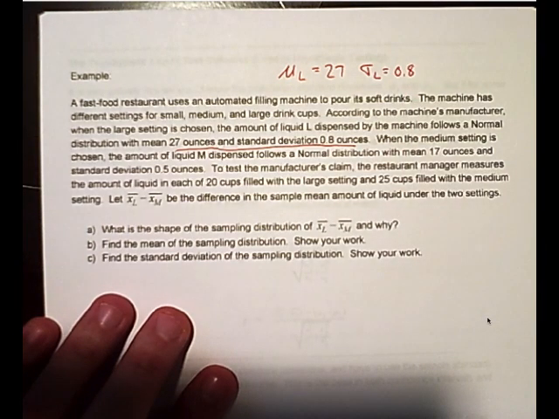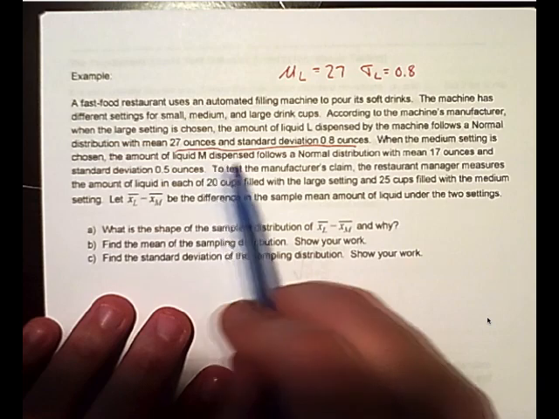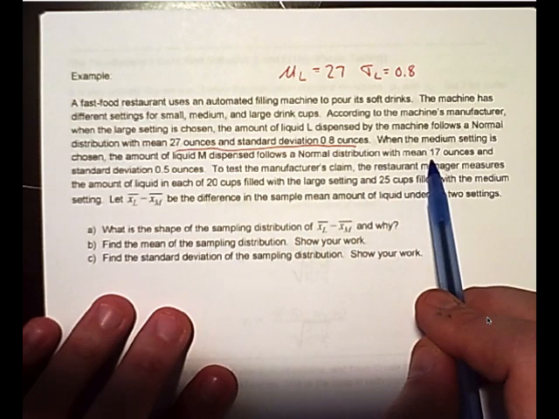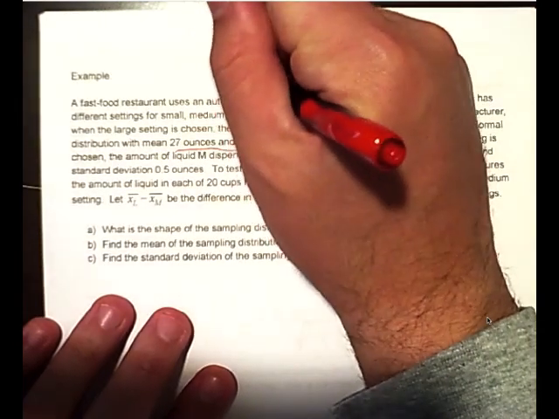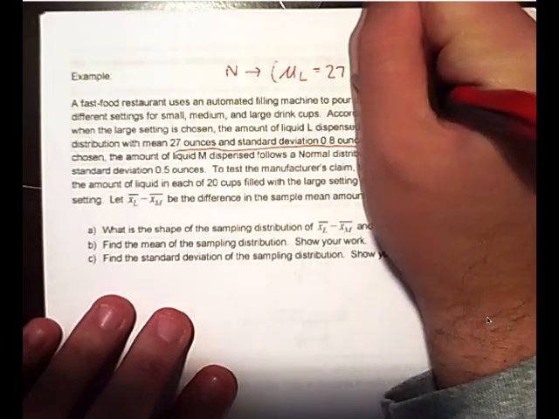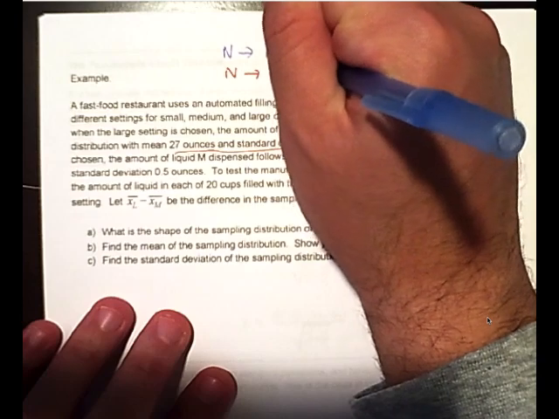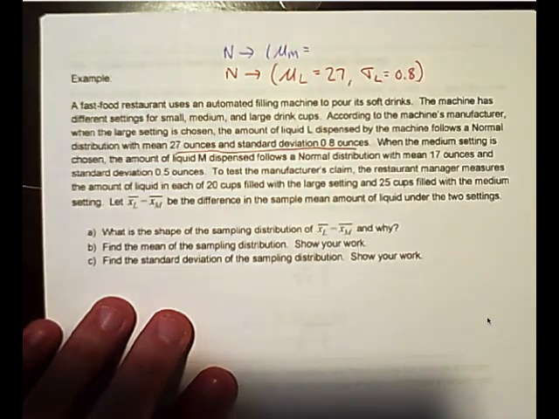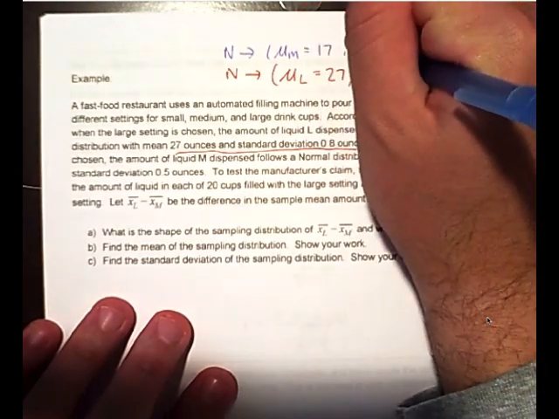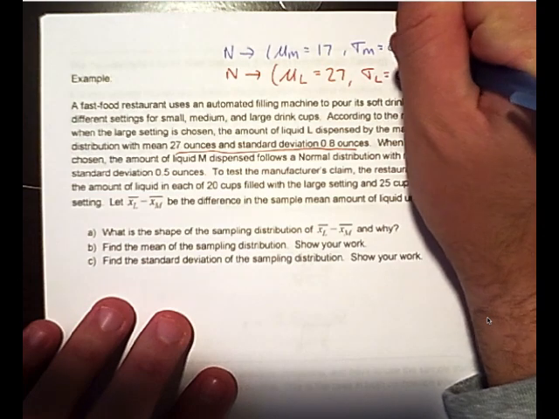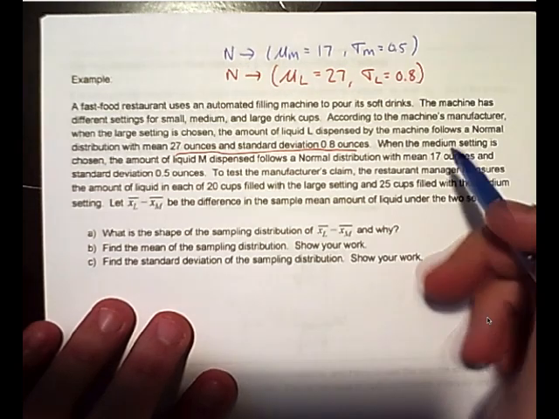It says when the medium setting is chosen, the amount of liquid M dispensed follows a normal distribution with mean 17 and standard deviation 0.5. So that follows a normal distribution for the medium. Mean of the medium, 17 ounces with a standard deviation of 0.5 ounces. That's this information.